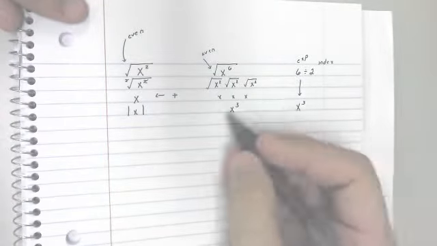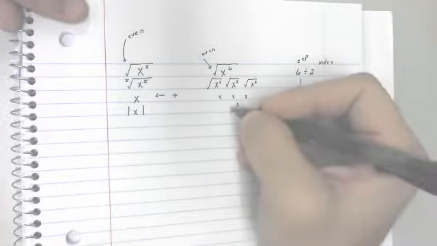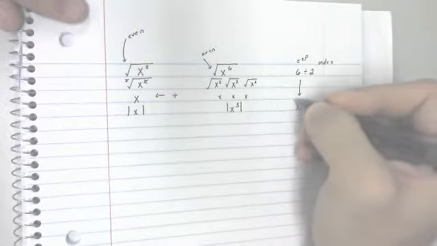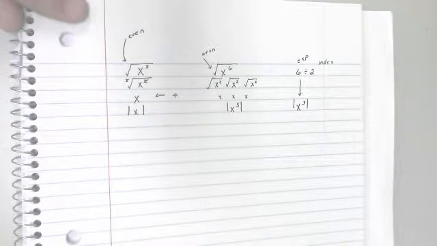Now again, I'm talking about an even index. I am talking about a value that must be positive. So either way that I do the problem, I've got to put absolute value bars around my answer to assure that it is positive.